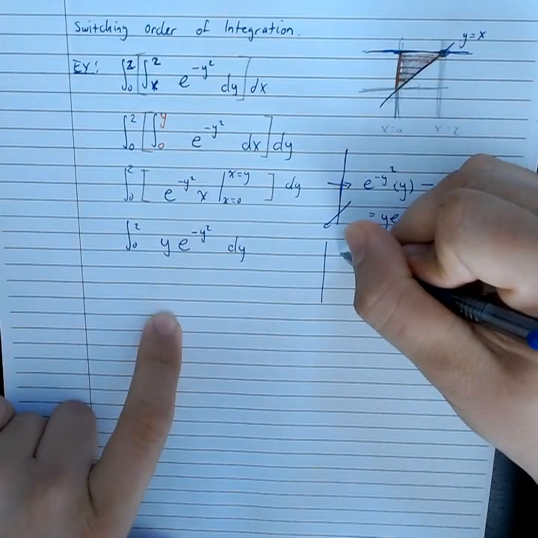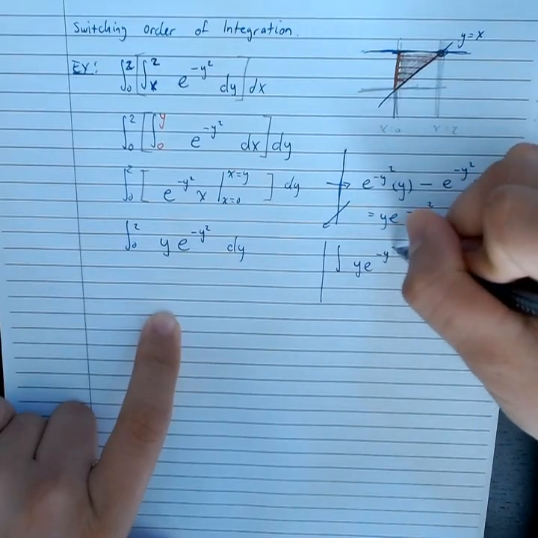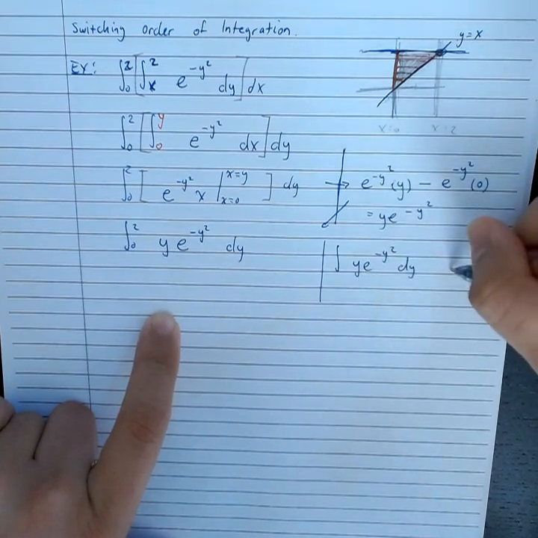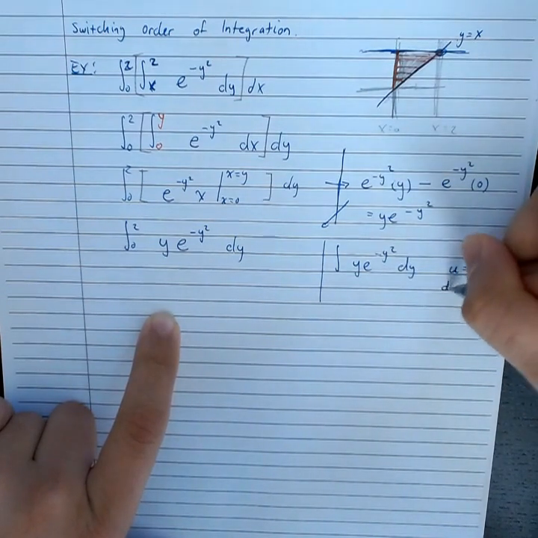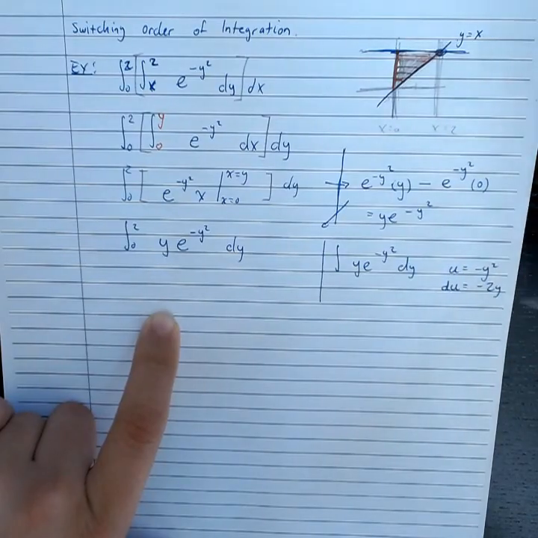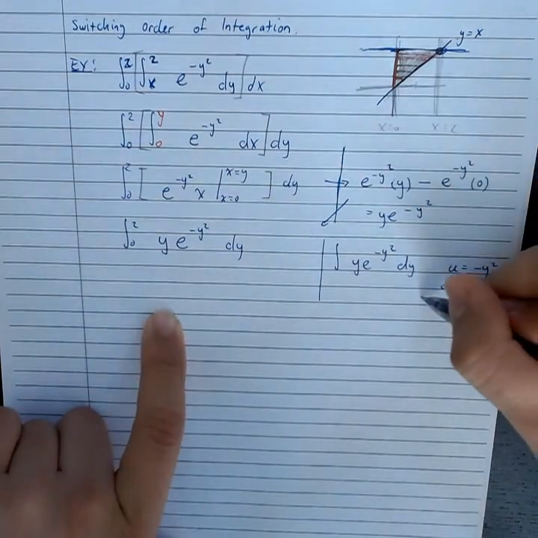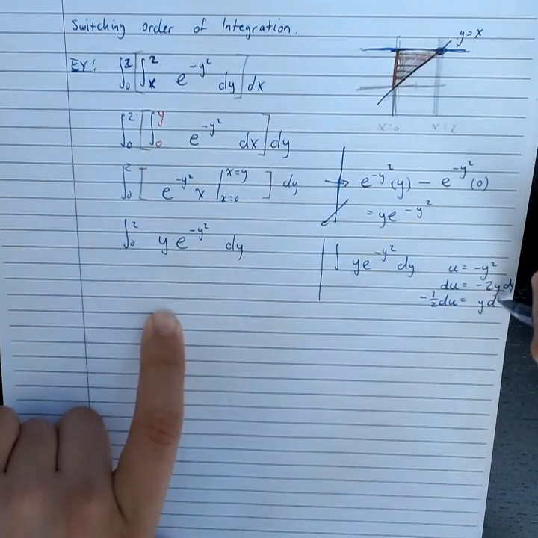Let's say I want the integral of y e to the minus y squared dy. I can take this power and call it u. U is equal to minus y squared. That means du is equal to minus 2y dy. And here, if I just divide both sides by negative 2, that's going to give me y dy.